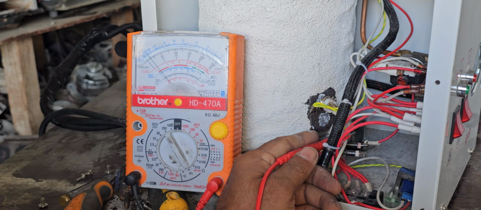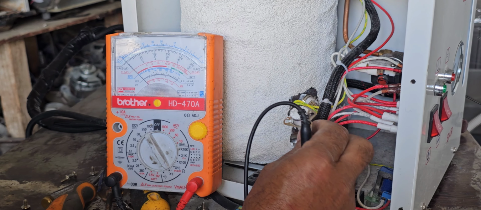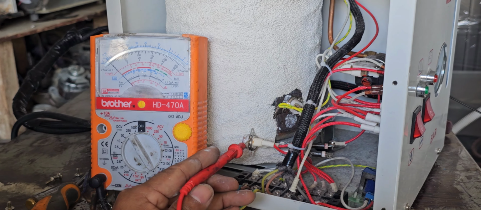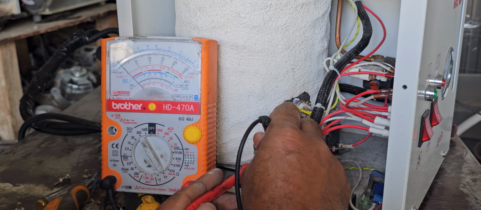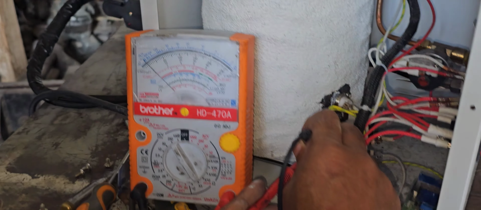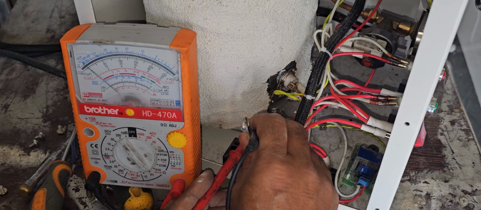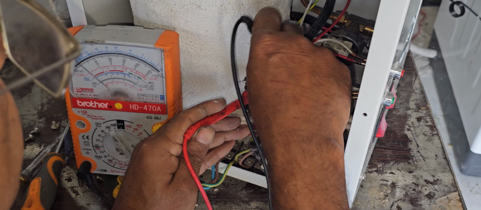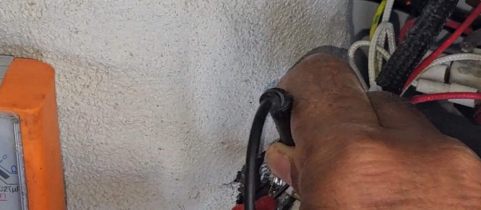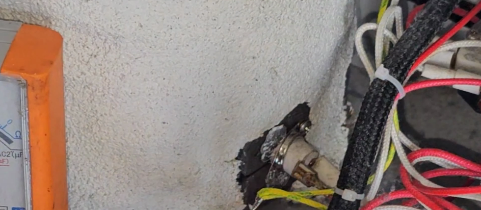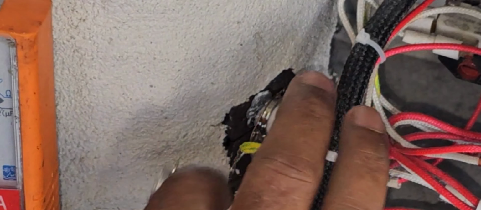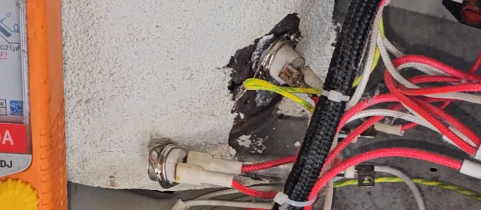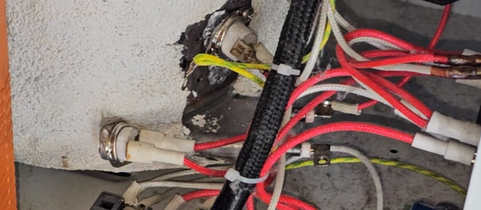Also here I disconnected these two thermostats. Now I found this thermostat is already damaged, that means defective. It's not working, you can see here, but this one is okay. This one is already gone. Now we have to change this thermostat. After that the steam generator will work. Now we have to change and check.